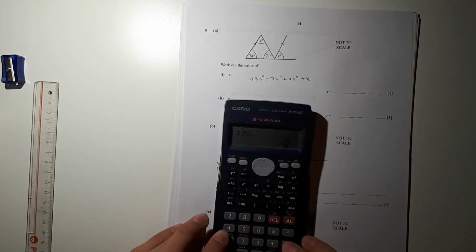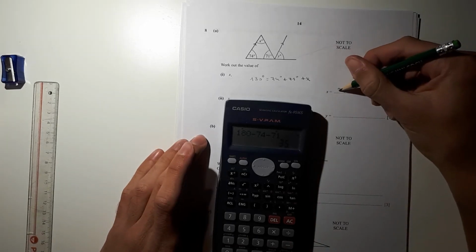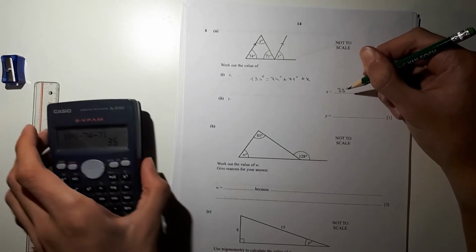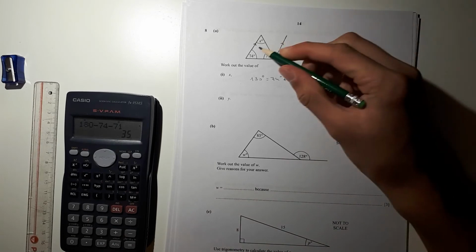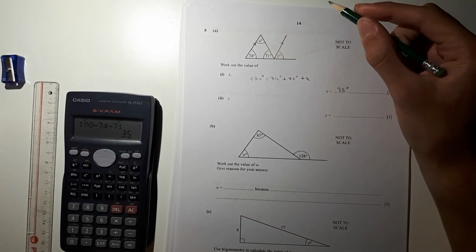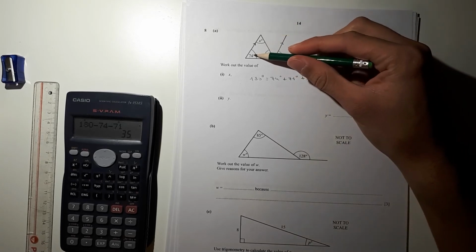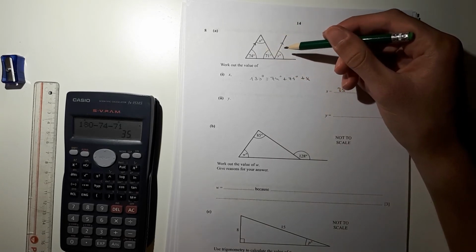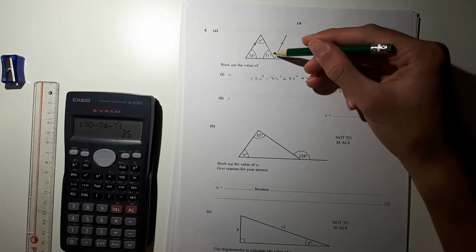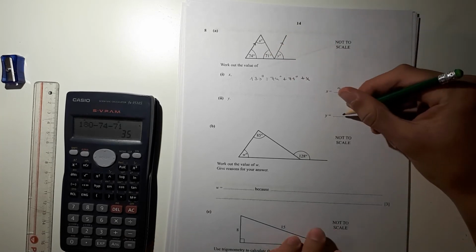So if we make this, the 74 less 71 will give us the 35. Why? Okay, we can see that these two lines are parallel, so this angle is equal to this angle too, as they are parallel. So y is equal to 74.